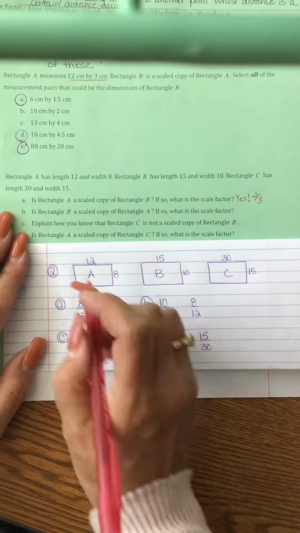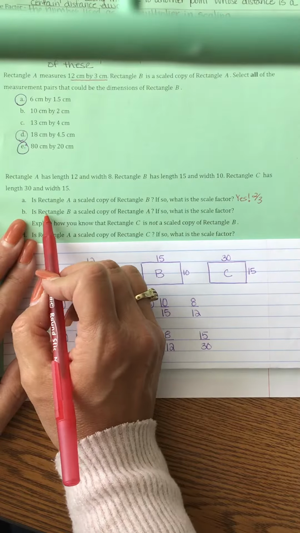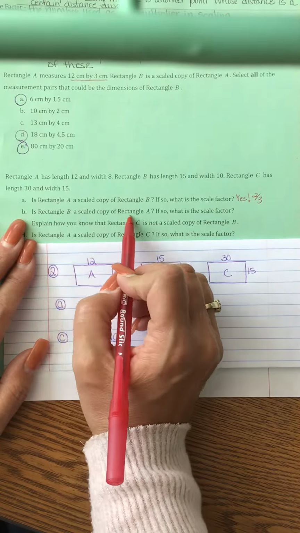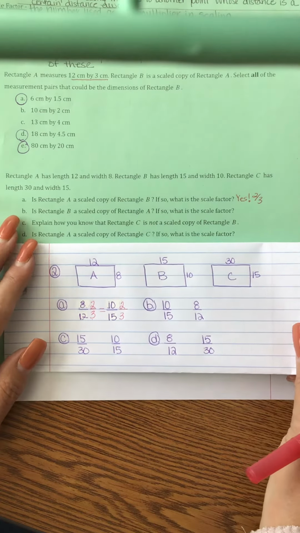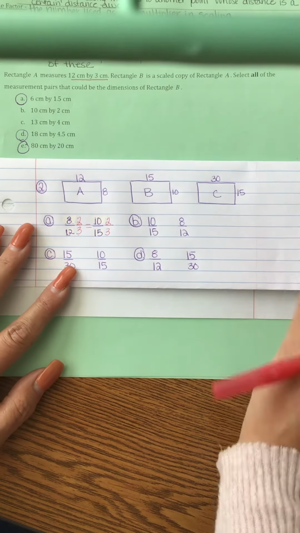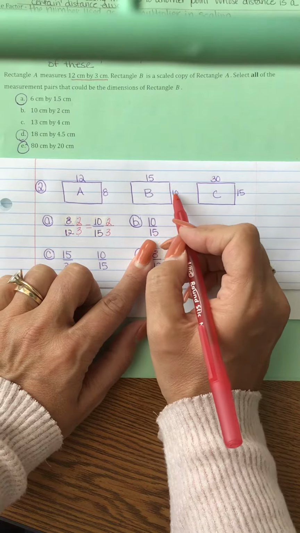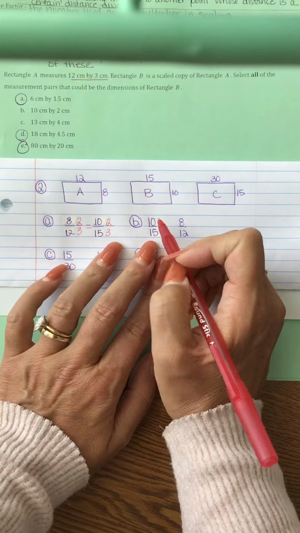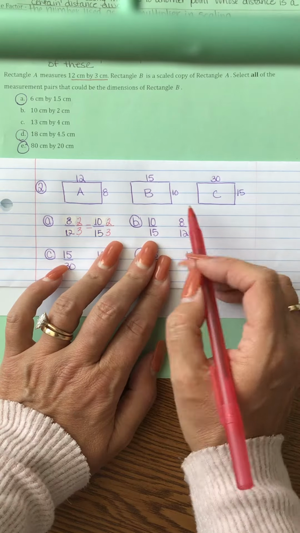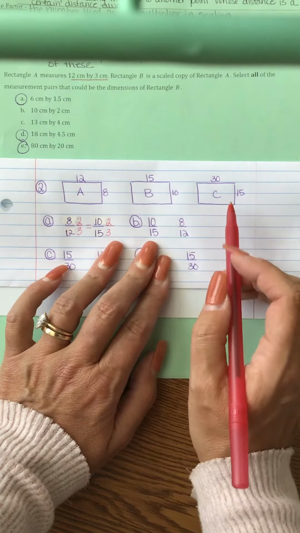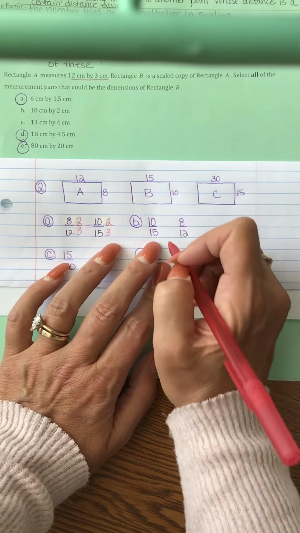So let's look at question B. It says, is rectangle B a scaled copy of rectangle A? And if so, what's the scale factor? Is rectangle B, which is 10/15, a scaled copy of rectangle A? Well, if A is to B, then B must be to A. We have the exact same two fractions here.